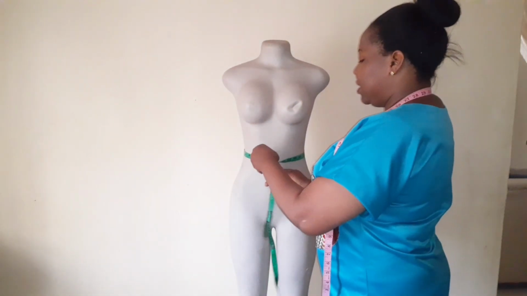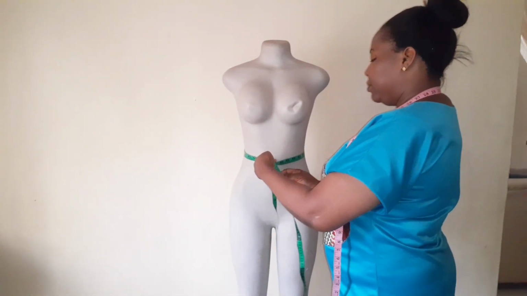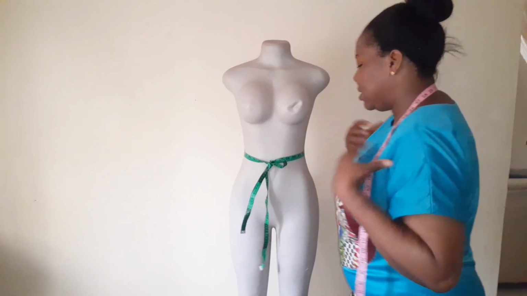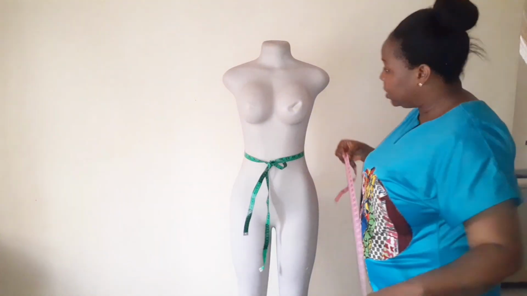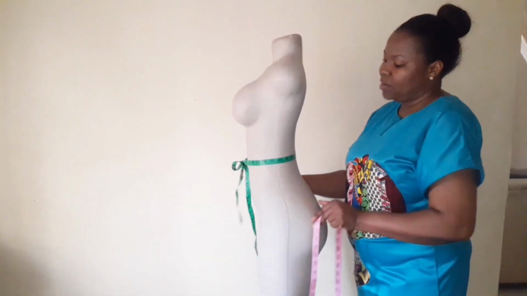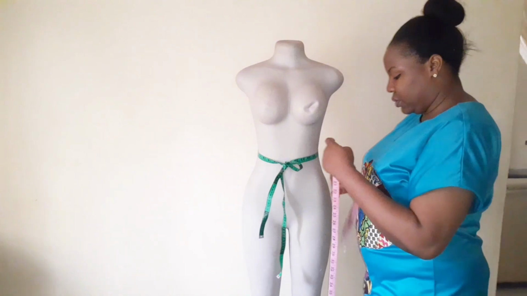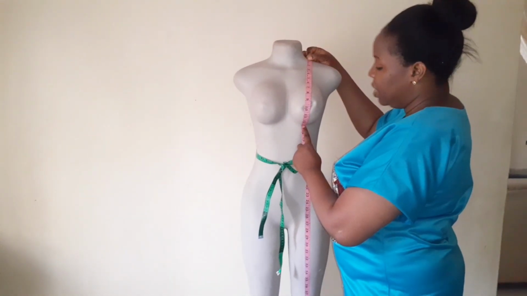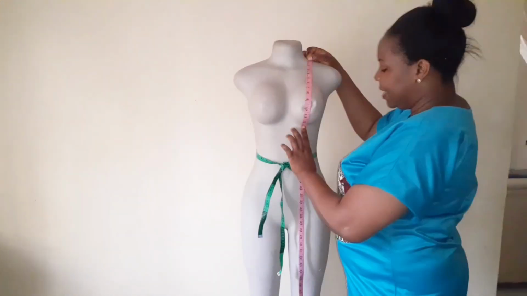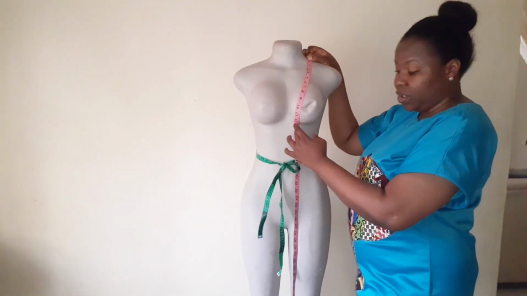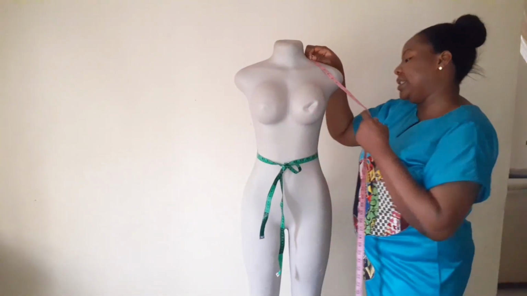So all you have to do is tie a rope or get another tape and then note it. When you do that, it's easy. It becomes rounded. So as you can see, it's rounded now around the waist. All you have to do is go ahead and note your shoulder to the bust, shoulder to the nipple, then shoulder to the under bust, and shoulder to the waist. Now for this mannequin it is 18. Shoulder to the natural waistline of the mannequin is 18.